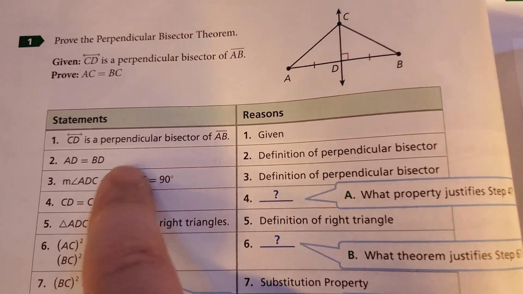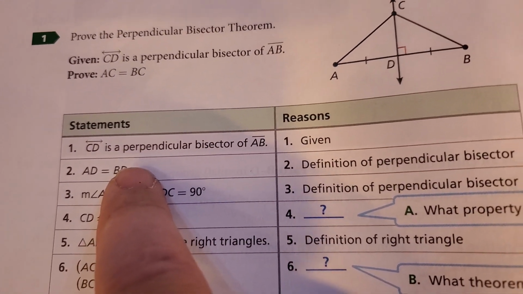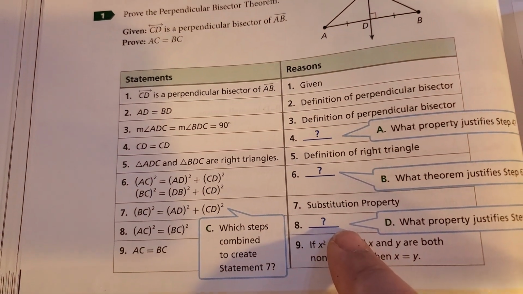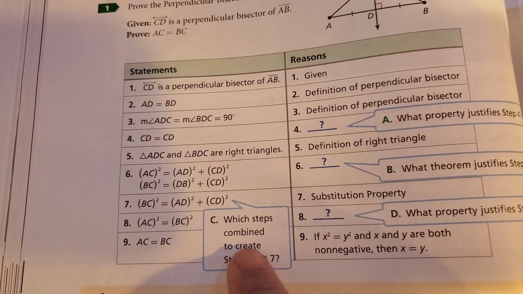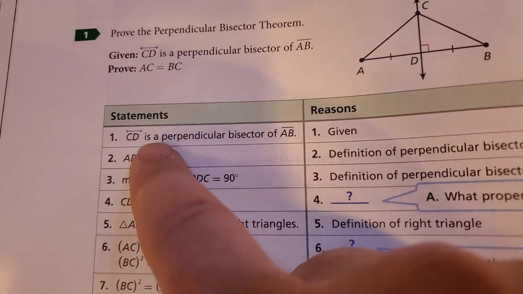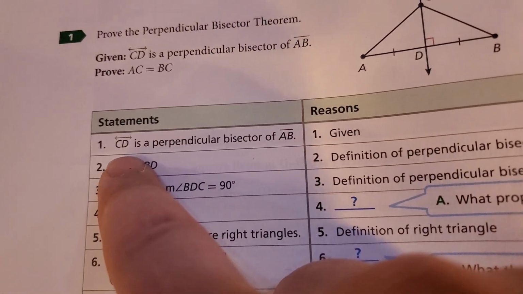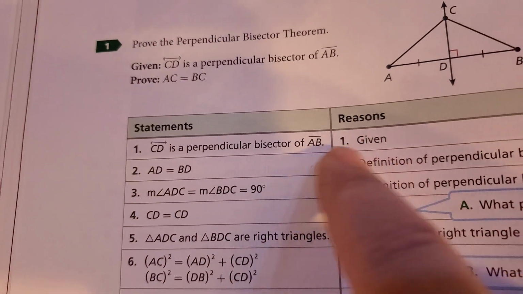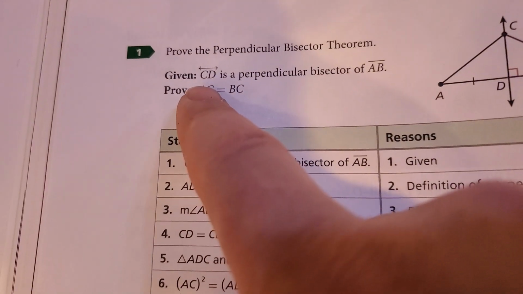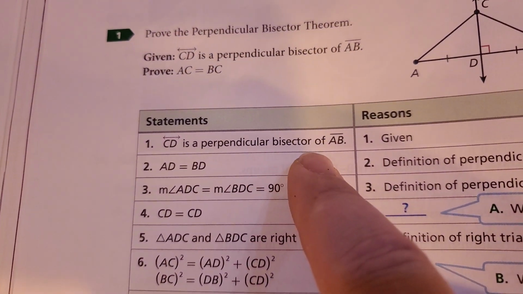Okay, so I want to go through these steps one by one, just to show you how they got everything. I know they only have 3 things to fill in here with an additional question, but I want you to understand the reasoning behind every step, even if it's already given to you. Speaking of given, they listed their givens in the first step: CD is a perpendicular bisector of AB. Given.